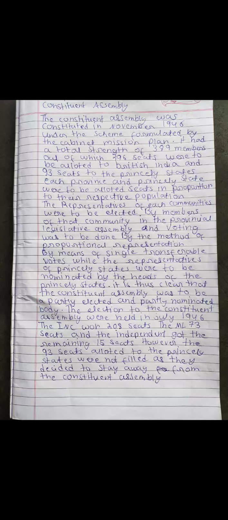It was very much communal, like Hindus will elect their own representatives, Muslims will elect their own representatives, Christians will elect their own representatives. So this was the process of electing representatives. Okay, let's move forward.